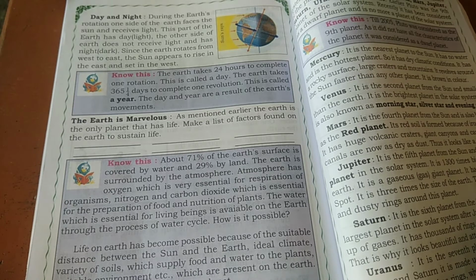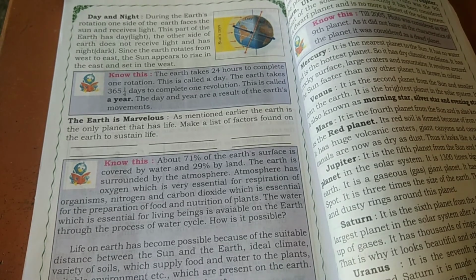The atmosphere has oxygen, which is very essential for the respiration of organisms. See children, we are all living organisms. Actually, we need oxygen to respire. And nitrogen and carbon dioxide are essential for the preparation of food and nutrition of plants. These two gases are very useful for the preparation of food for the plants.